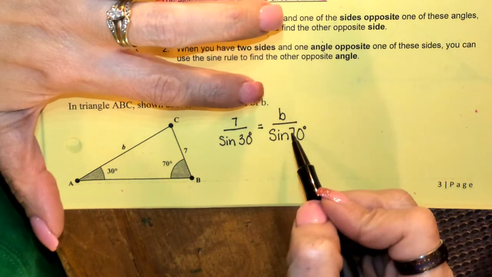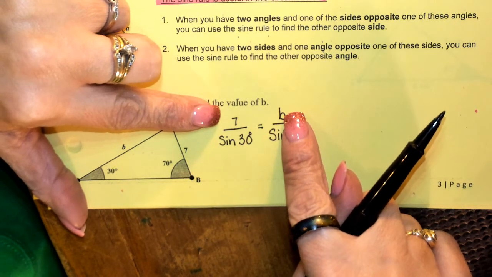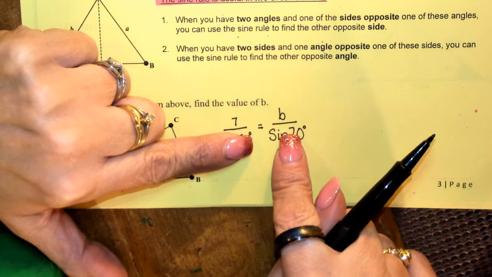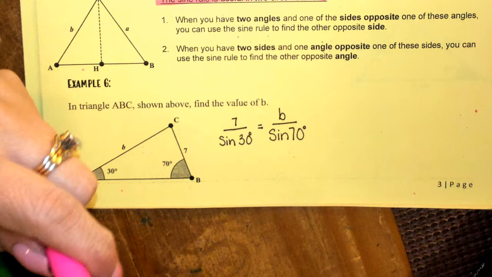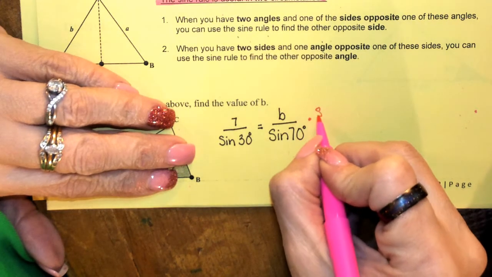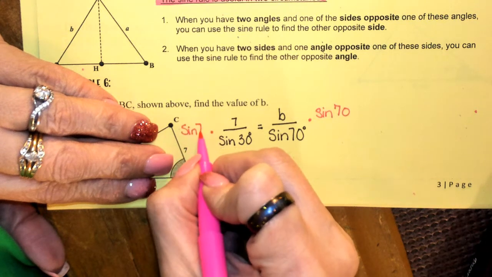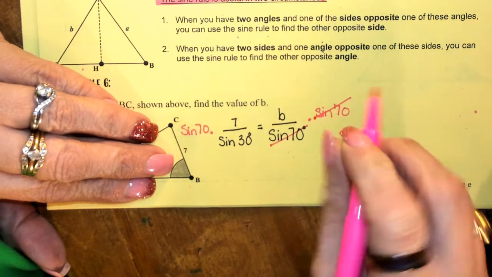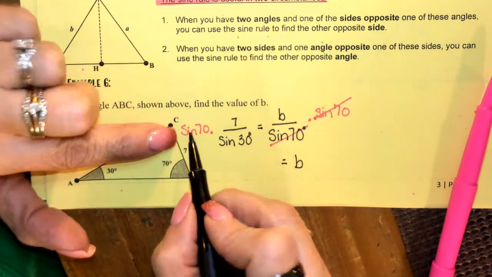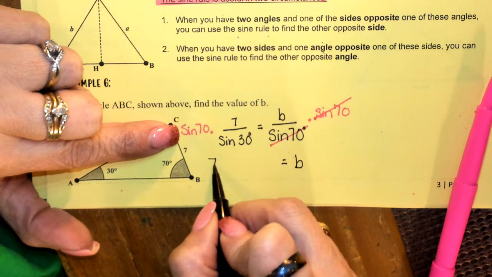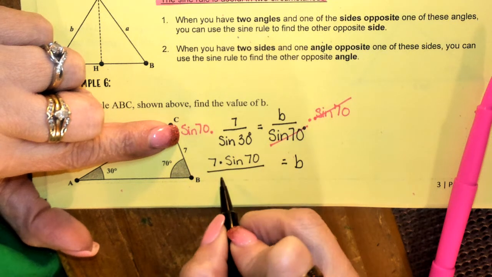Okay, I need to solve this for B. The way I look at it is if I cross multiply, but I'm going to leave this here. If I multiply both sides by sine of 70 degrees, it's really just sine of 70 times sine of 70. These would cancel out, and it would just leave me with B over here equals sine of 70 times 7, or 7 times sine of 70, over sine of 30.